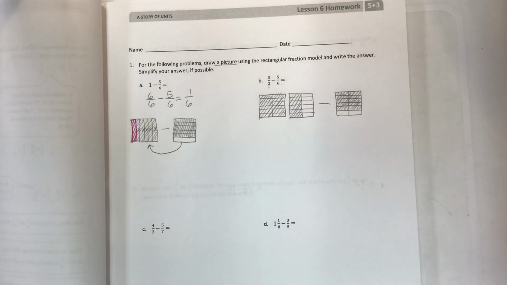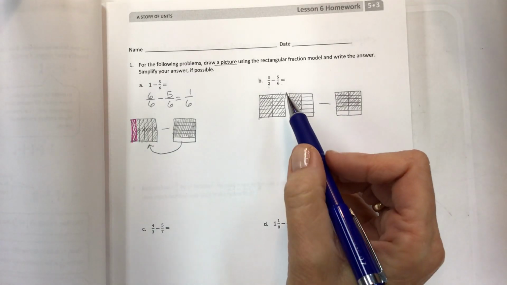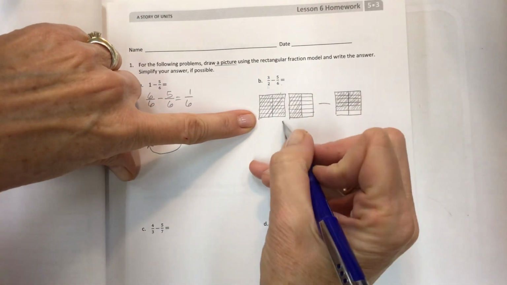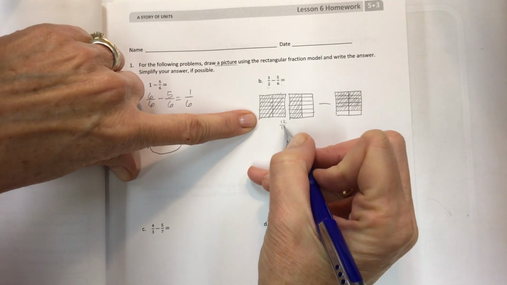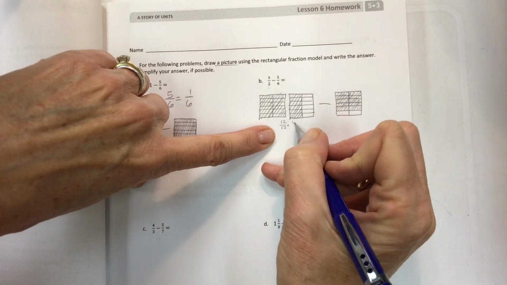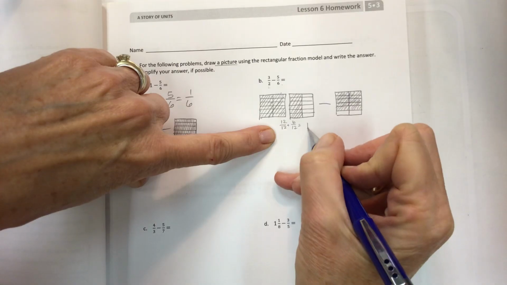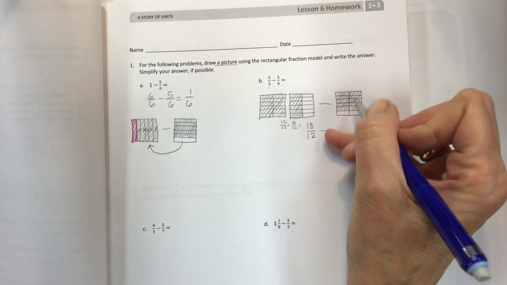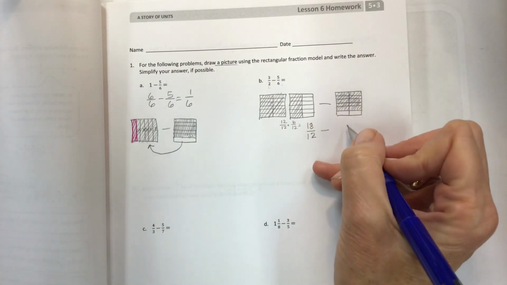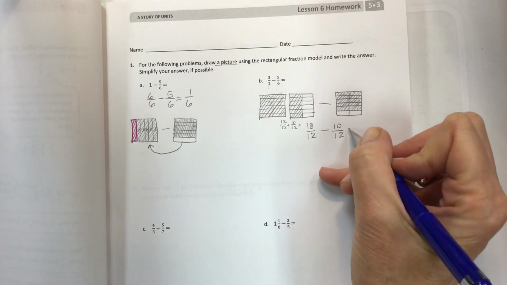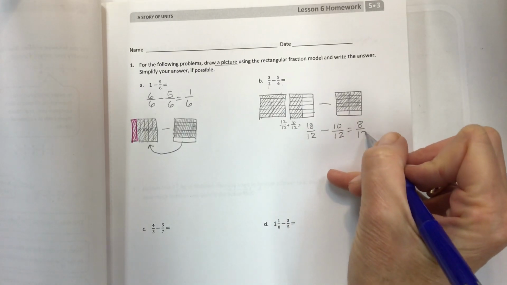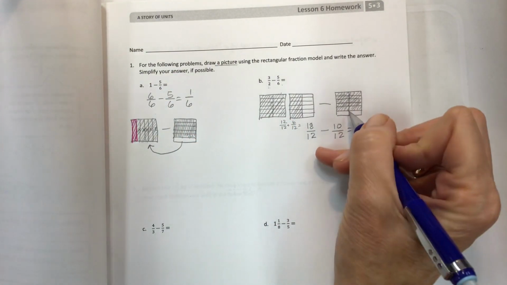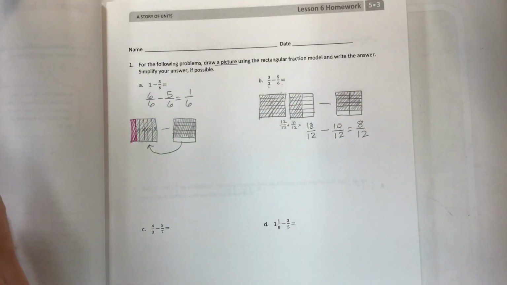So now we have 12ths. So we have a whole bunch of pieces that we're working with. So how many we have, of course this is going to be the 12 twelfths plus the other half of 6 twelfths. So that now means we have 18 twelfths. And then if I have 10 of these shaded out of 12, then I'm going to end up taking away the 10 from the 18. So 2, 4, 6, 8, 10. You can use your pen.